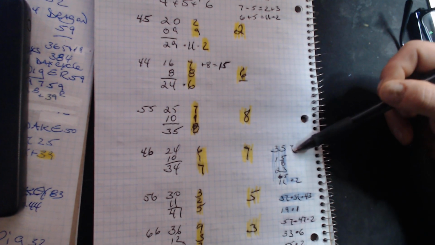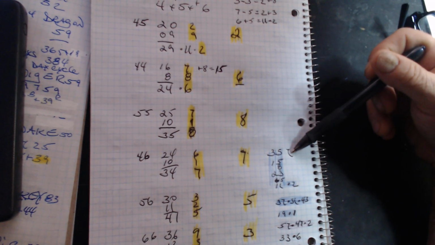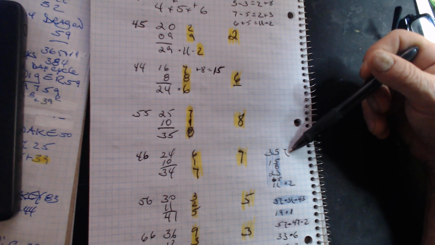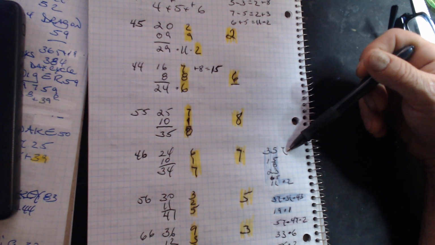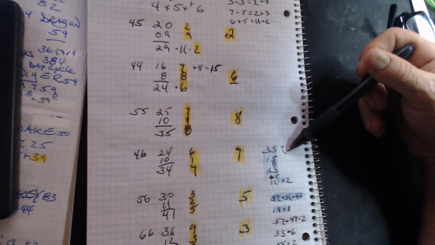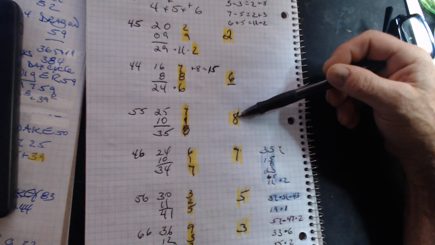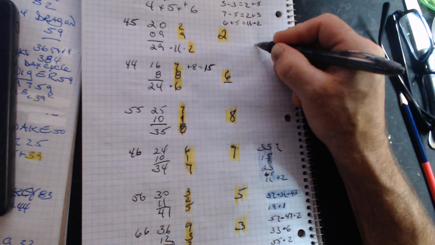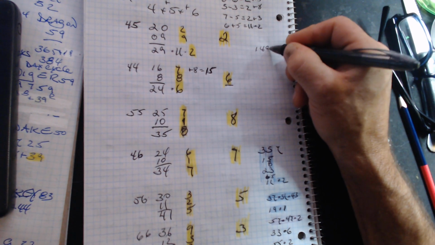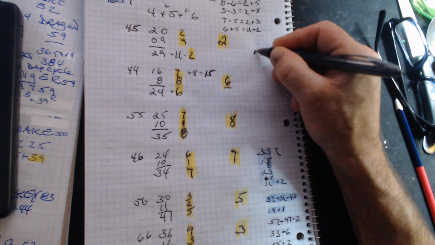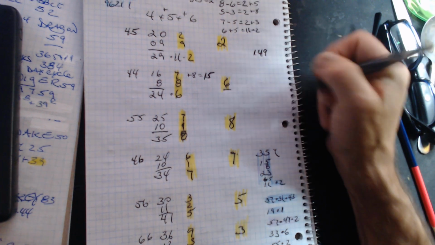Now what we're going to do is we're going to go 3, 5, and 7. Why 3, 5, and 7? Those are the odd numbers, 3, 5, and 7. 1 and 9 are not in here. And this is 2, 6, and 8. The 4 is not in here. So the 1, 4, and 9 are not in this equation.